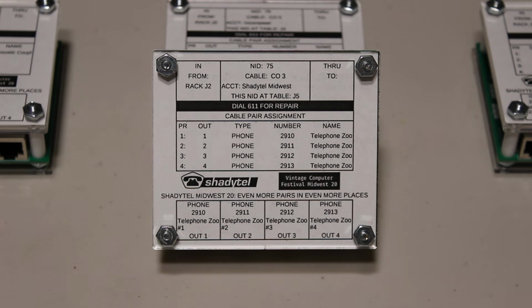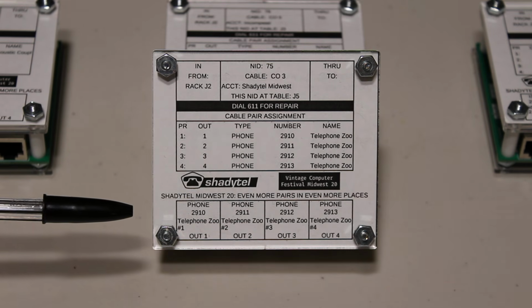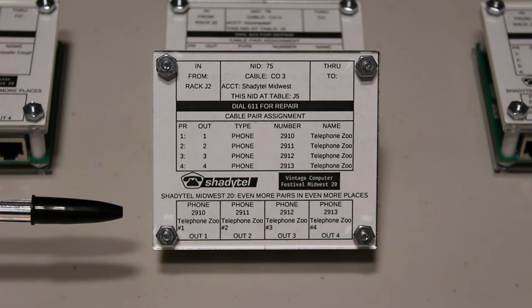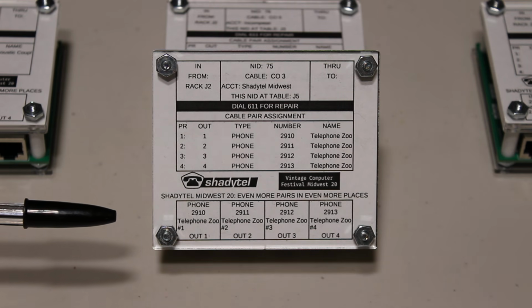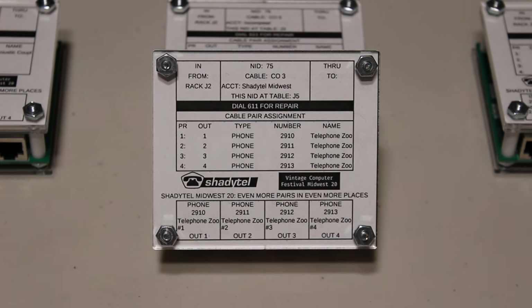At the bottom, each of the ports are labeled with details for the services provided on them for subscriber reference. This example shows 4 phone lines. The name and number for each extension is listed as space allows.